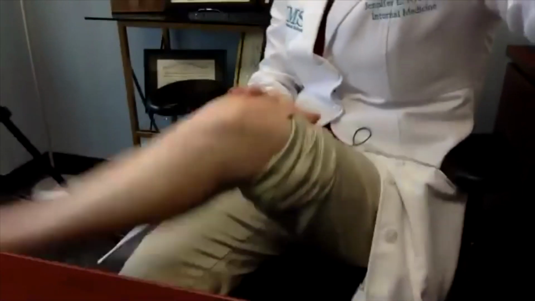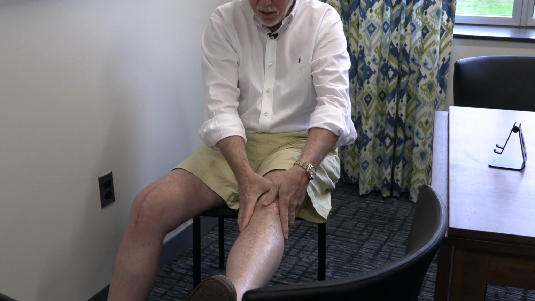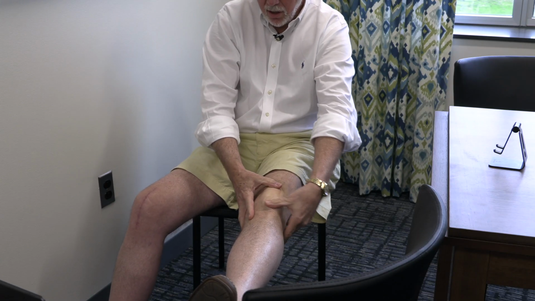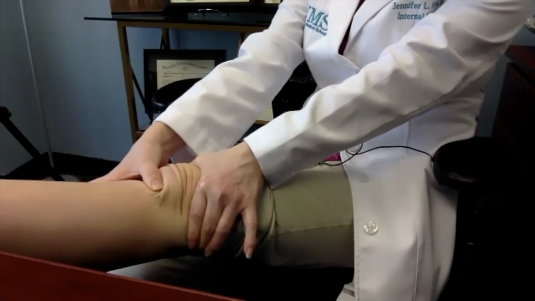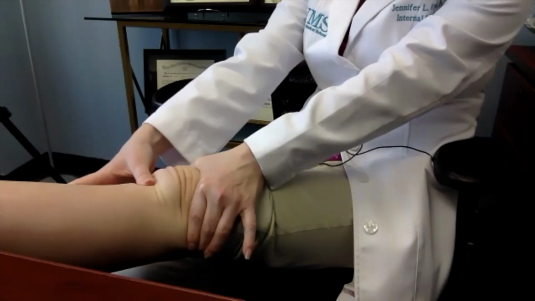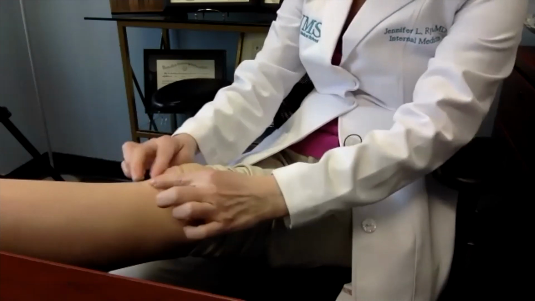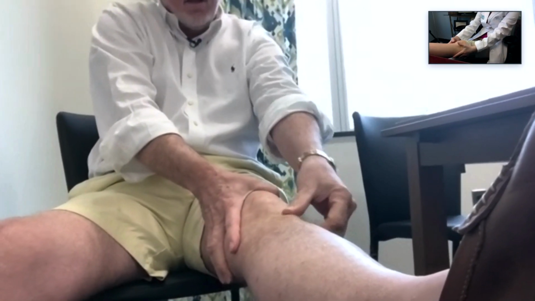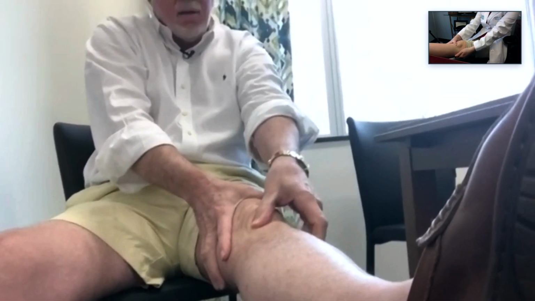Next, I want you to sort of push that kneecap down. I want you to feel right here, distal to the kneecap, and rub right over there. That is the patella tendon. And when you get a patellar tendinopathy, that's exactly where you'll be sore. There's a bursa, a sac of fluid that's right here, and when that fluid is inflamed, you can have swelling, redness, and warmth right there.